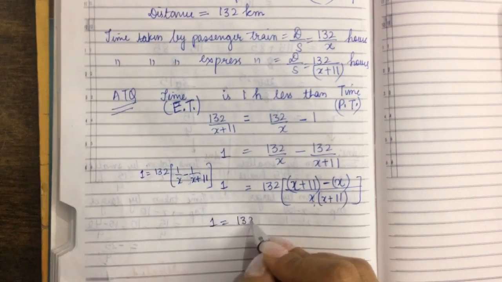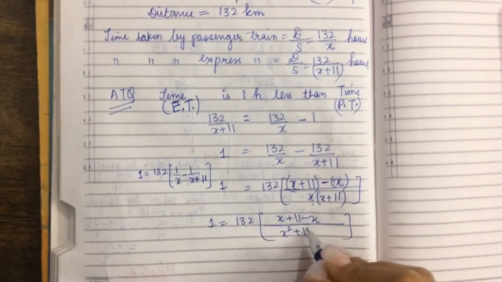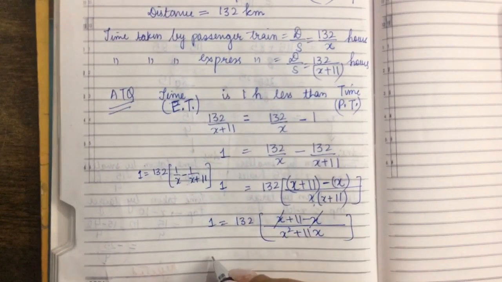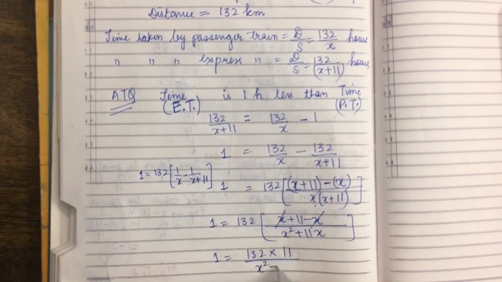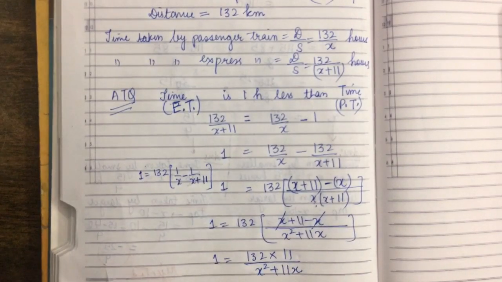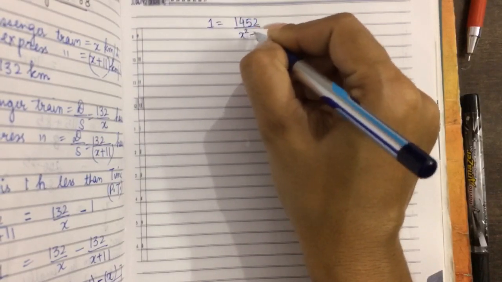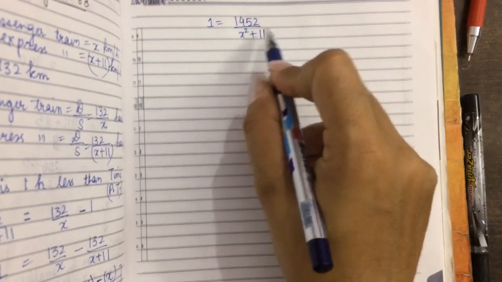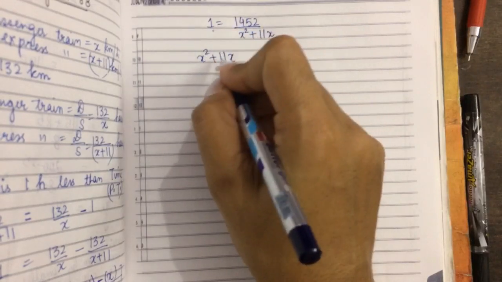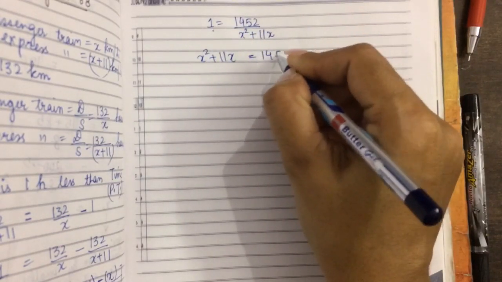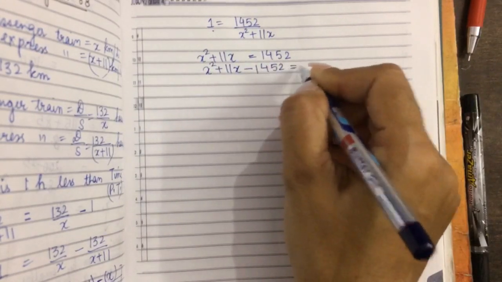So 1 equals 132, opening the brackets and simplifying the denominator, x gets cancelled. So 1 equals 132 into 11 over x square plus 11x. This gives me 1 equals 1452 over x square plus 11x. Transposing this denominator to the left hand side, x square plus 11x multiplied with 1 will be the same expression, equals 1452. Let's transpose all terms to one side, we get a quadratic equation.